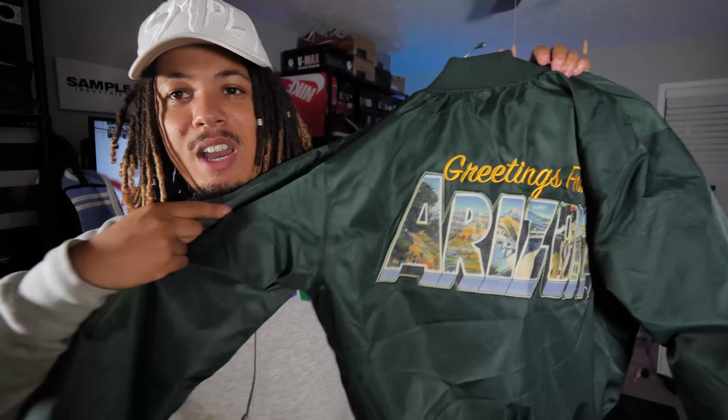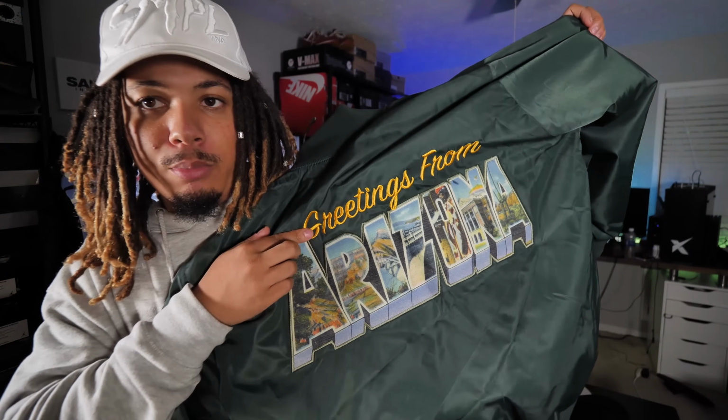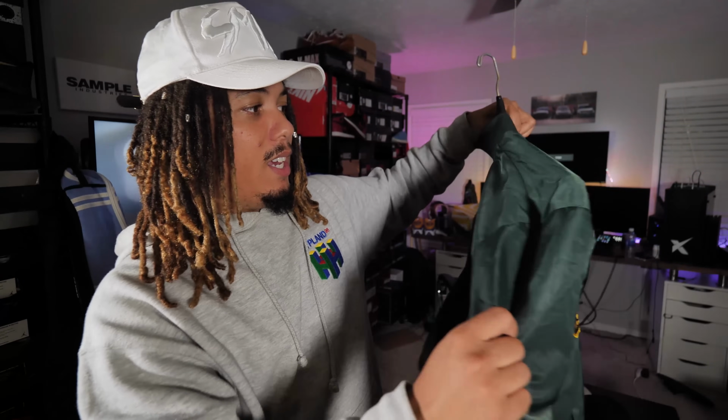On the back, as you had already saw, it says greetings from Arizona right there. Full embroidery right there, patchwork and embroidery. Greetings from Arizona, and it has like a postcard effect on the back. And that's what I was mainly trying to go for, was like a postcard bomber jacket, so you guys can get that feel. You know how them postcards come, I was trying to put a picture up of a postcard, mainly what this one was representing, and I went with it.